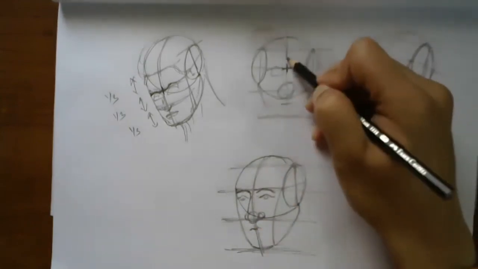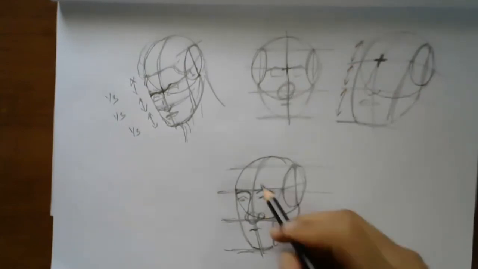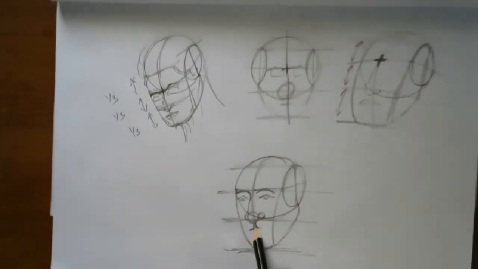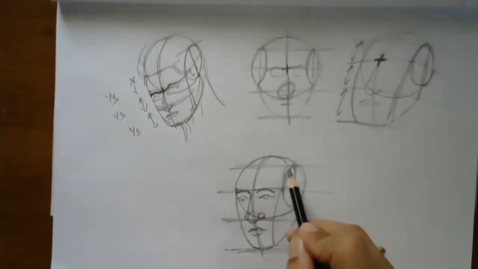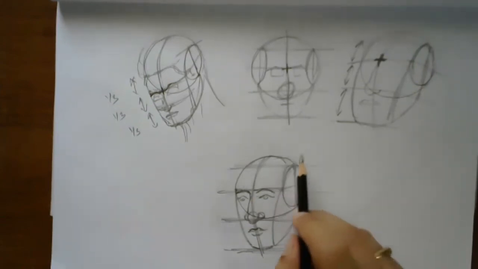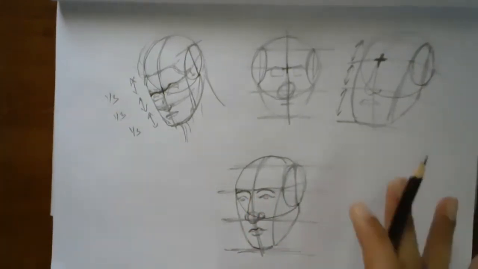So the center of your lip, the center of your nose tip, all this, in an ideal face, will come here. But again, there are so many permutations and combinations of faces that it need not always follow this rule.